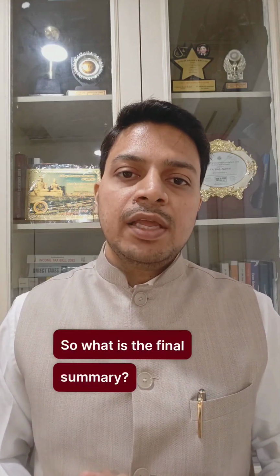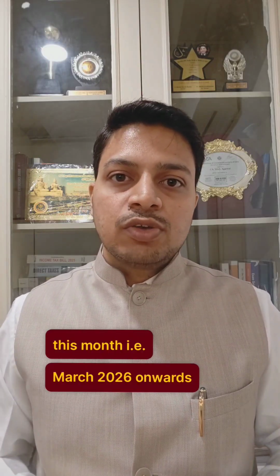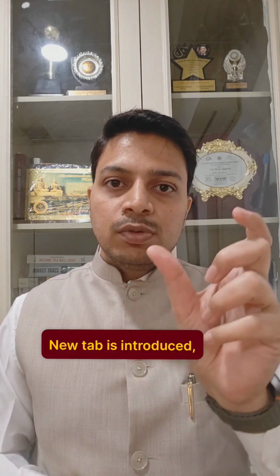So what is the final summary? In short, this change has been introduced from this month, that is March 2026 onwards, applicable for GSTR-3B due date on 20th March 2026 onwards. New tab is introduced. System identifies previous period liability. Interest may be auto-calculated. It is mandatory for you to click on save and then only proceed for filing.